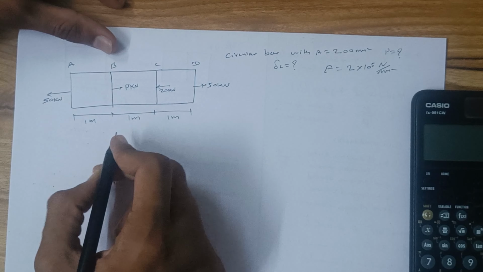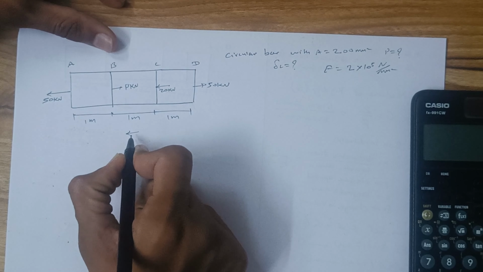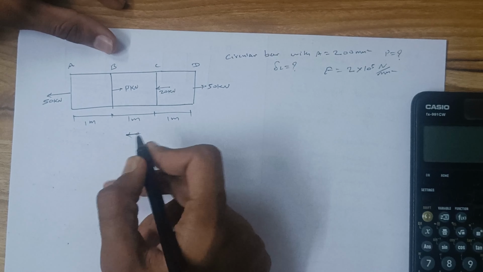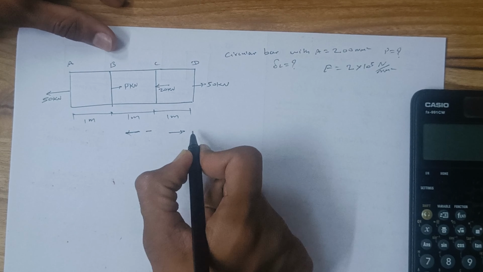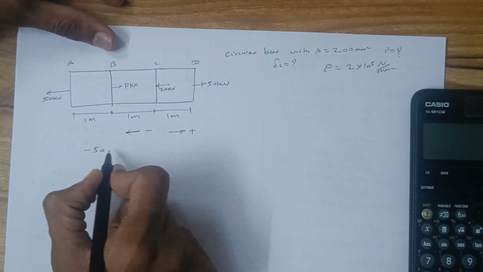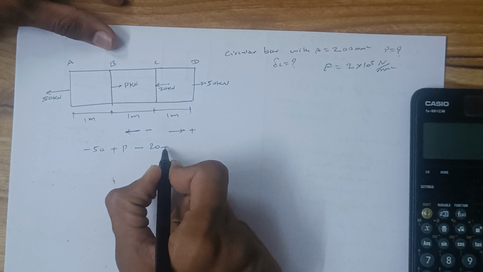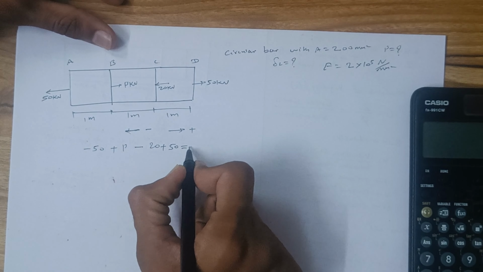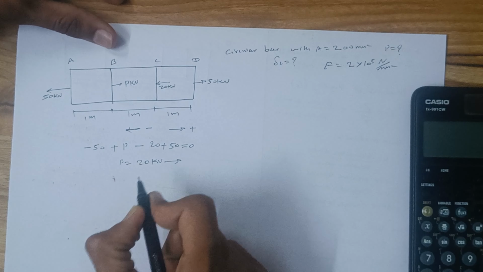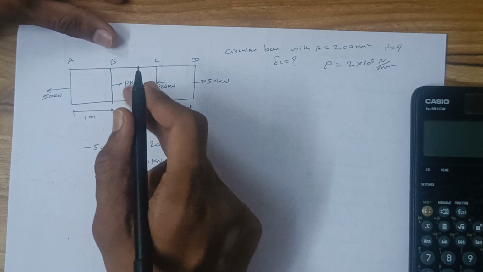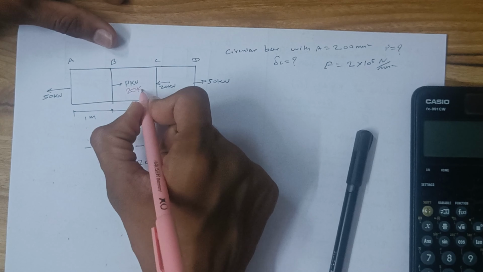Considering the condition of equilibrium, the sign convention is: left side going force is negative and right side going is positive. So minus 50 plus P minus 20 plus 50 is equal to 0. So P is equal to 20 kilonewton, right side. So the value of P is 20 kilonewton. So we write here 20 kilonewton.